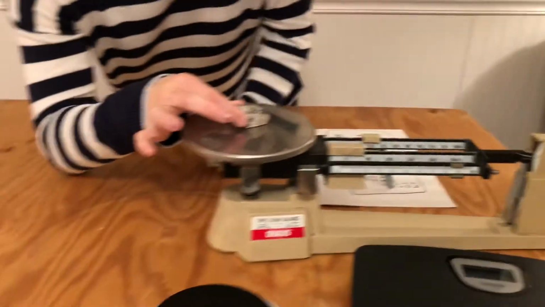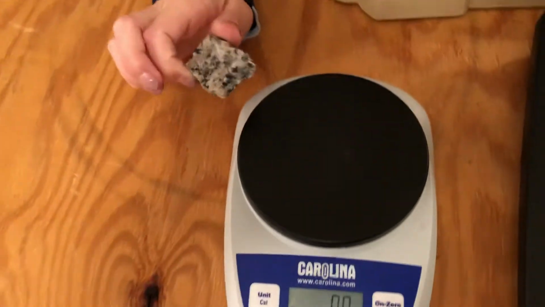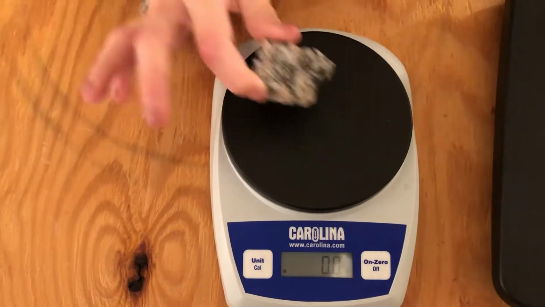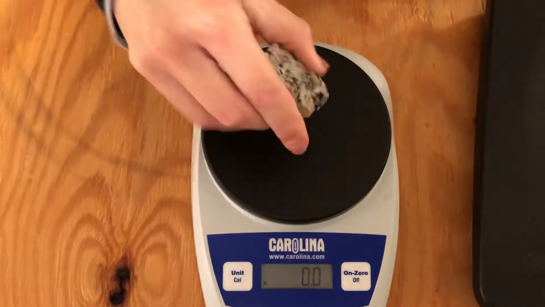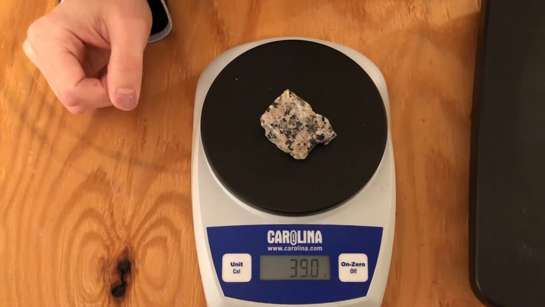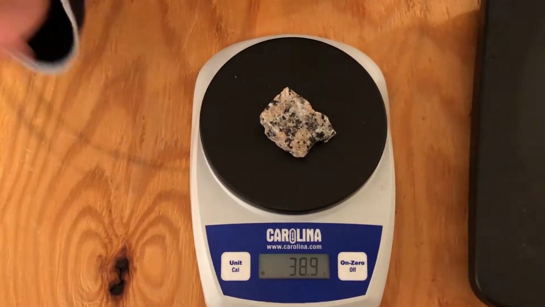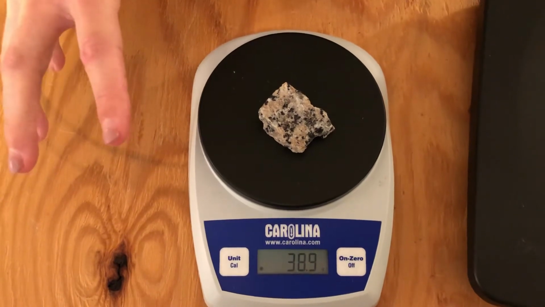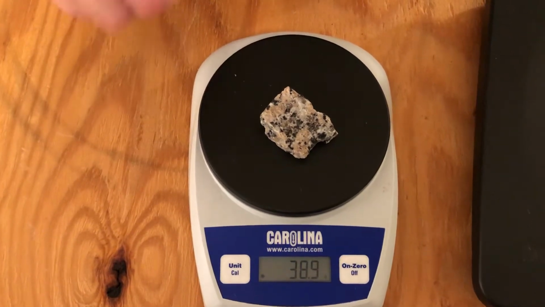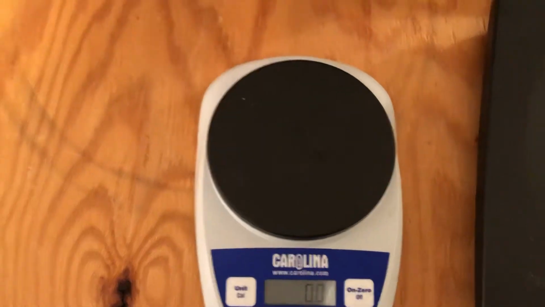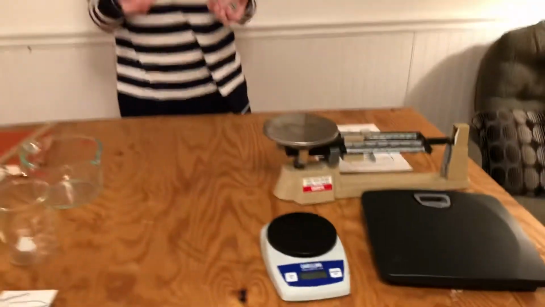If I wanted to calculate mass on an electric scale, it's way easier. All I have to do is turn it on, make sure that my label at the bottom is set to grams, and put my piece of matter on the scale. And you'll notice that here, if I don't move the table, it comes to approximately 39 grams as well, 38.9 if I'm reading correctly upside down. So that's mass. That's the amount of stuff that makes up an object.